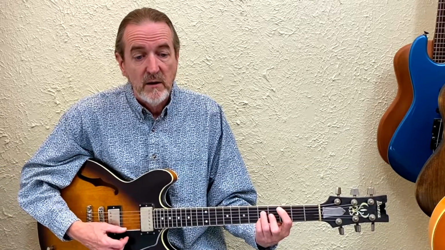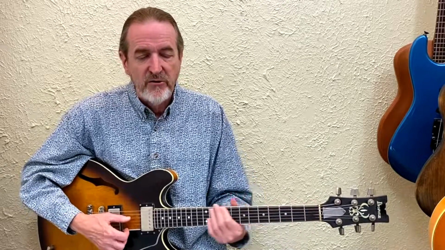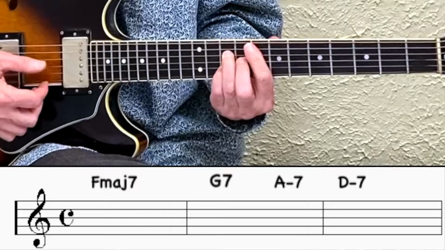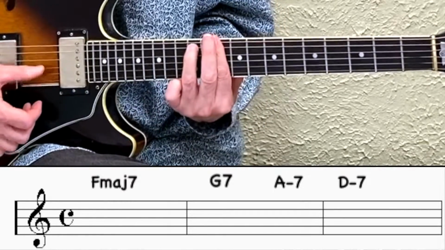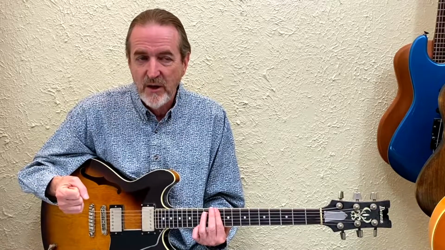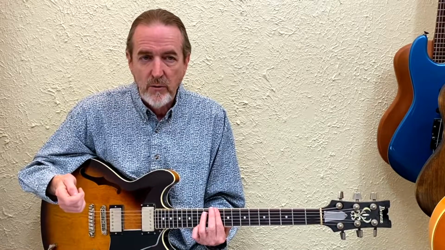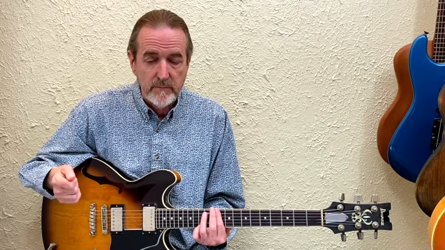C. If C is 1, what's F? 4. So in this case, F major 7, G7, A minor 7, D minor 7. You're in the key of C. Even though there's no C in the progression, you're in the key of C because you have the G7 in the progression. The G7 is 5. That makes the F 4. That means you'd be playing F Lydian, G Mixolydian, A Aeolian, and/or D Dorian.